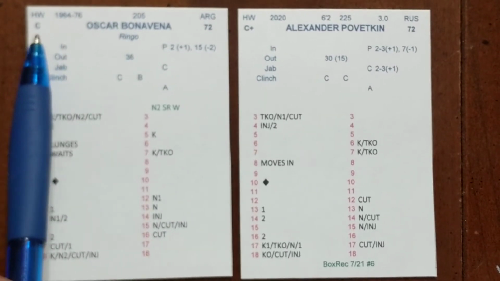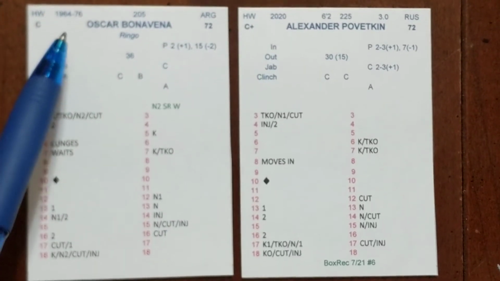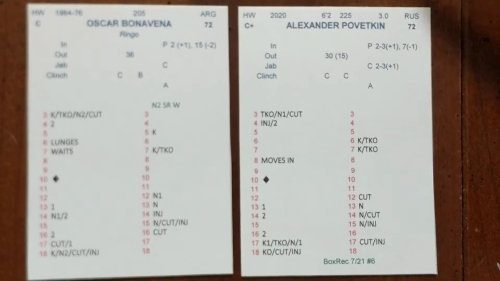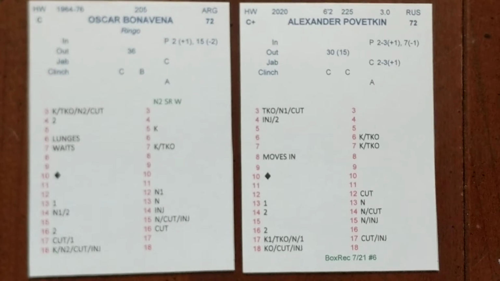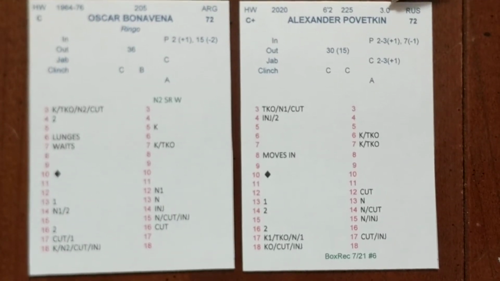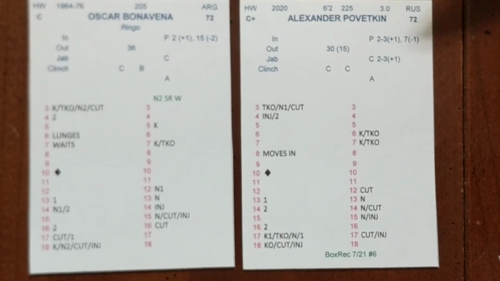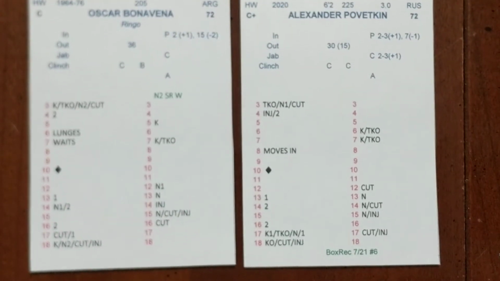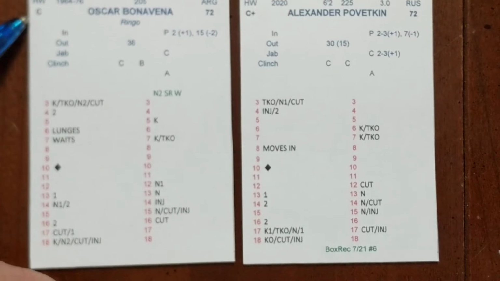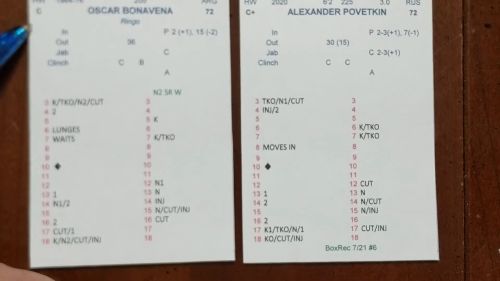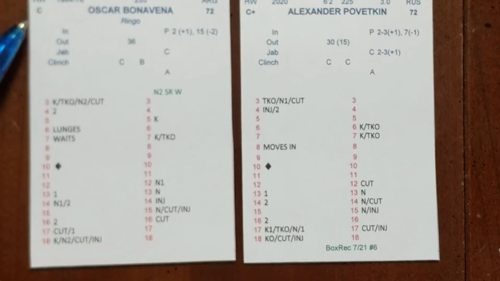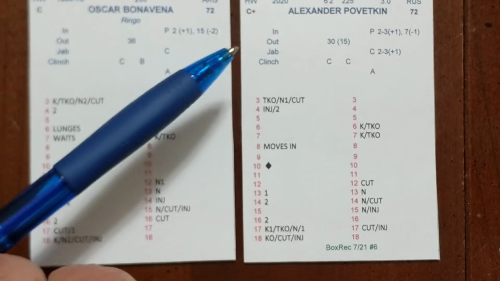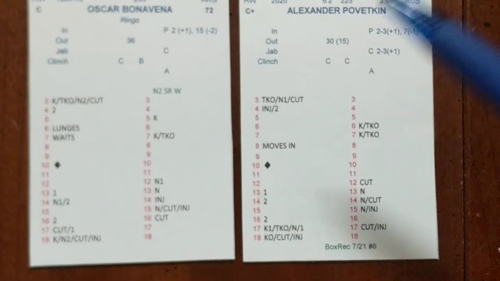Every card has their class. I have only done heavyweights. There is the years the card is active, height and weight. Some of them don't have all the information. This is an optional strength rating. It doesn't have any effect in play, and the country of origin. This here is their boxing rating, which is a rating of how good a boxer they were. We can see here that Povetkin is slightly better than Bonavena as a boxer, at least in Data Boxing. He is a C+, and he's a C.